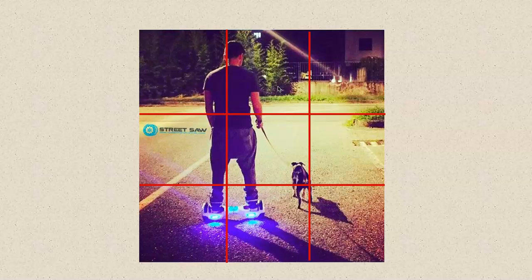What can be said about the lighting in this photo? The hoverboard is lit up, and this is a literal observation. An inference might be that this photo was taken at night because there are many dark spaces.